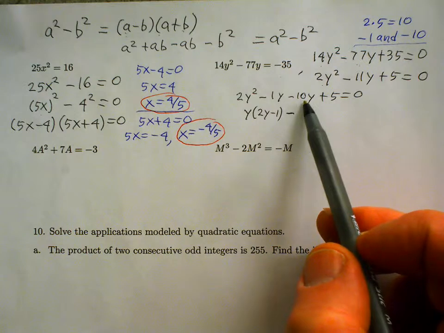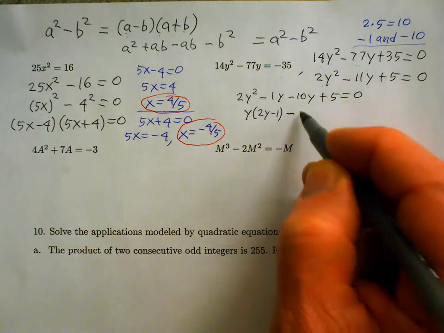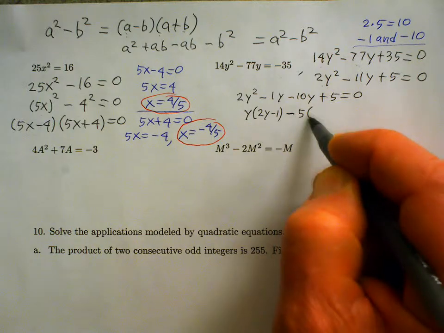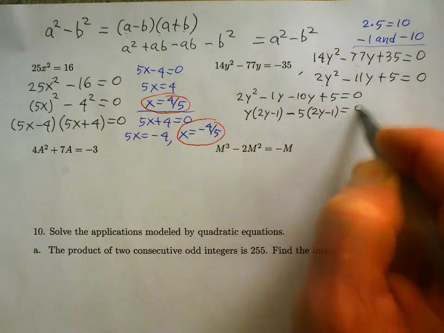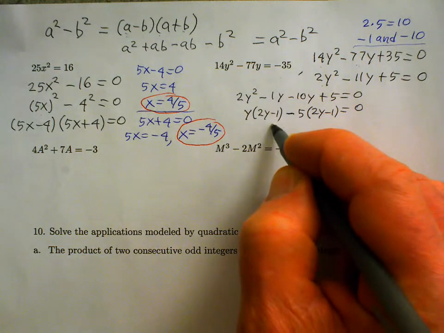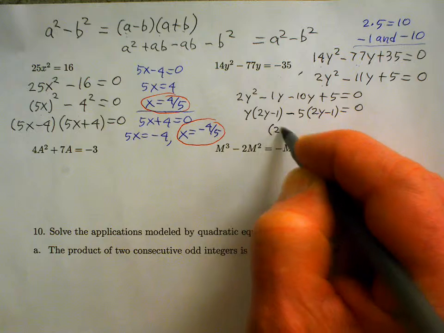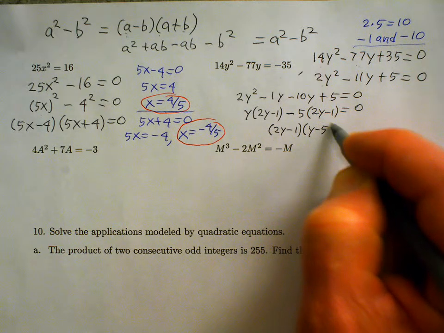The greatest common factor of the third and fourth terms is 5, but we're going to factor out negative 5. And the binomial is 2y minus 1. And then finally, the complete factorization is 2y minus 1 times y minus 5 equals 0.